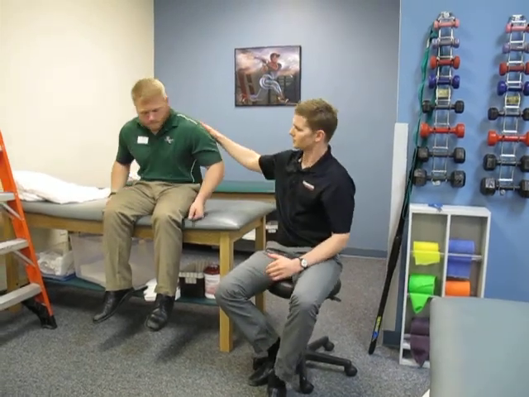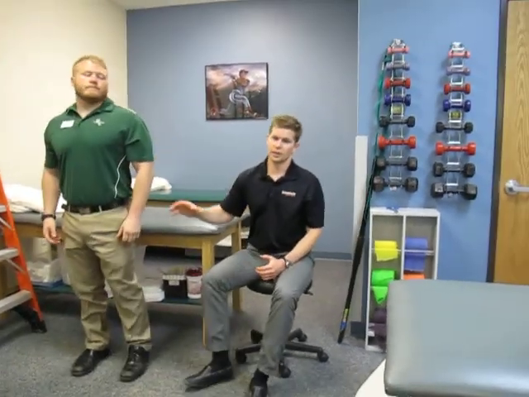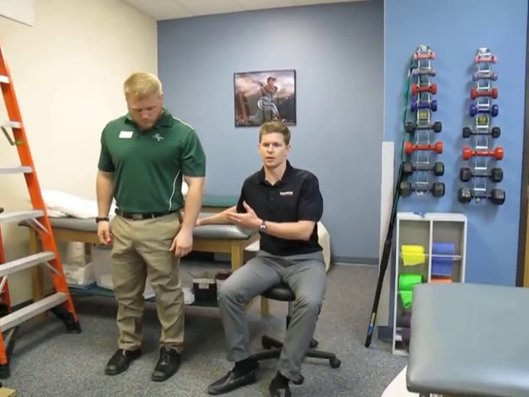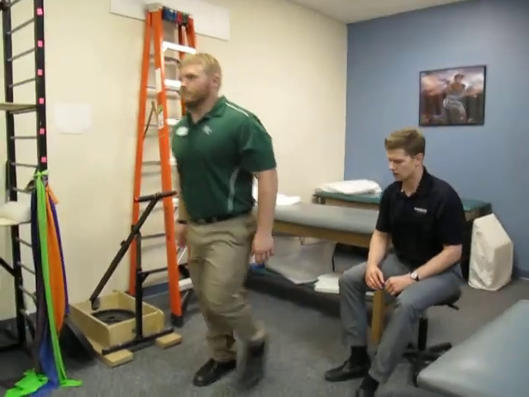Alright, stand up for me. So again, as few positional changes as possible. We go from a sitting position, and we're going to do several things in standing right now. So standing, I always start off with function. First, I want to watch the patient walk, then we're going to do a squat, followed by single leg balance. So, walk across the gym for me.